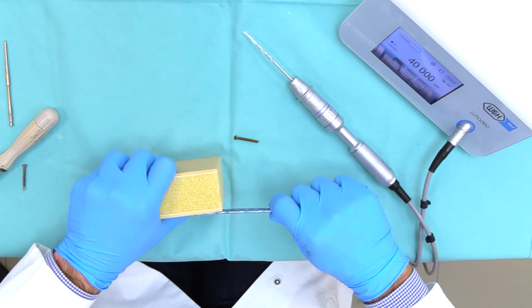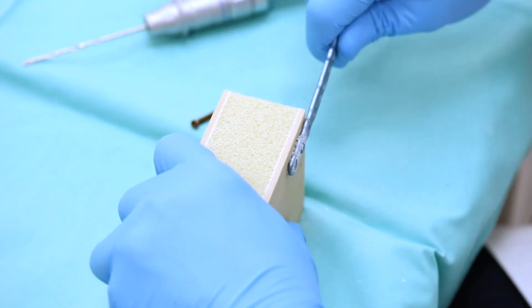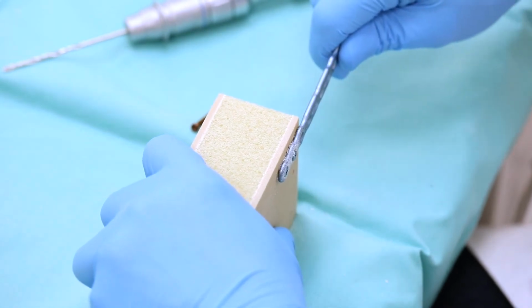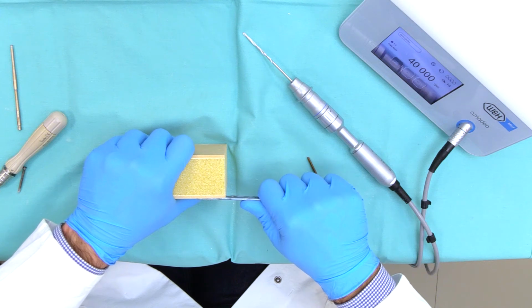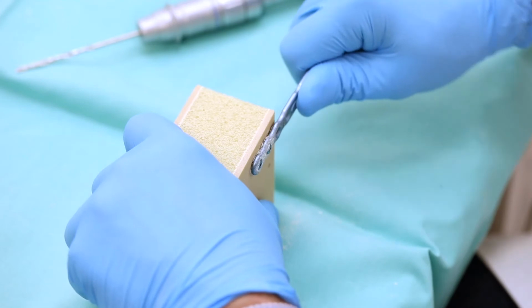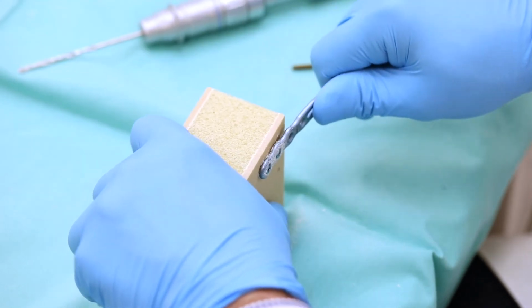If the patient moves now, there is a motion between the screw, the plate, and the bone. By doing repetitive motions, the screw will loosen in the bone.